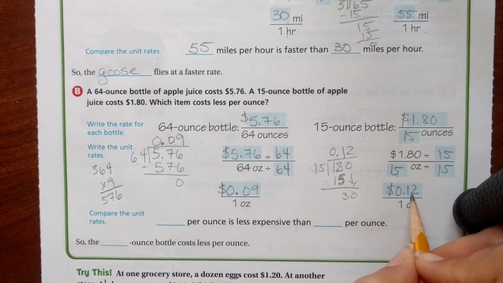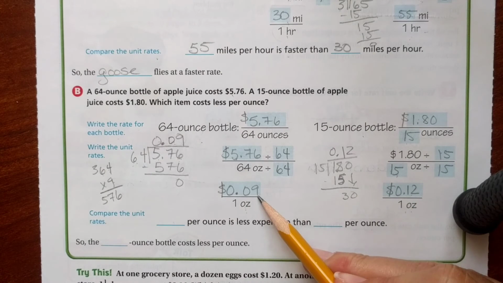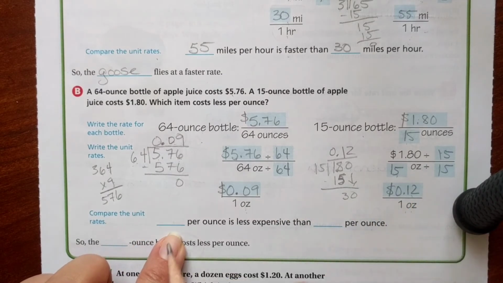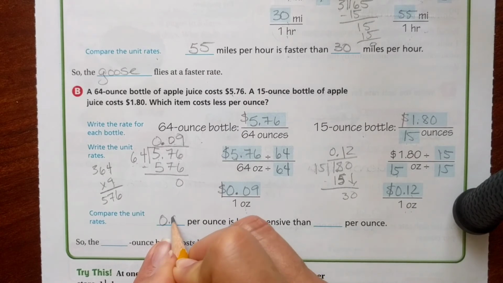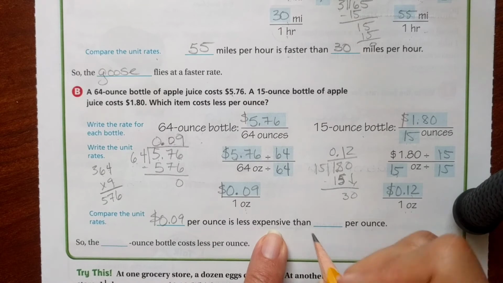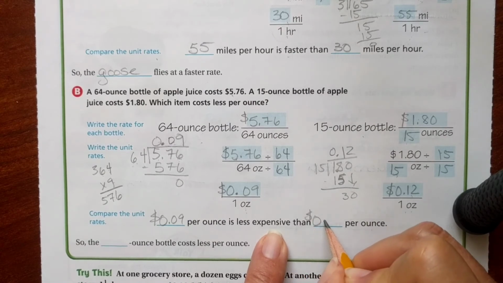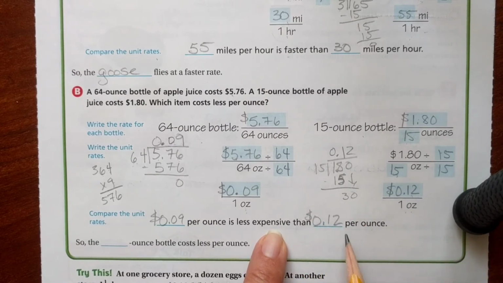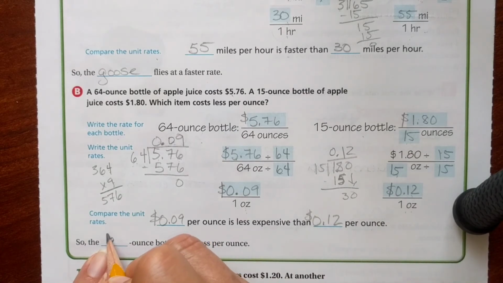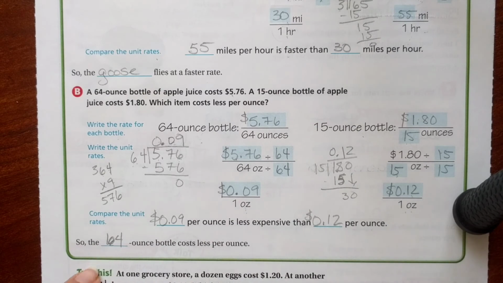So what's the better deal? 9 cents per ounce or 12 cents per ounce? Well, 9 cents per ounce is less expensive than 12 cents per ounce. So the 64-ounce bottle is a better deal.